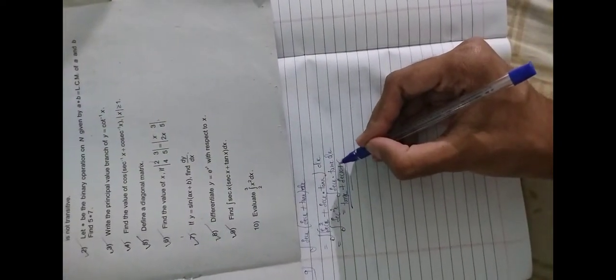In any integration question, if you are solving, you should not forget to write C in the end. They may cut marks, and some teachers may not give marks in their evaluation. So be careful while solving these types of questions.